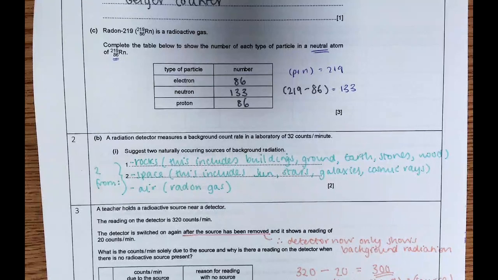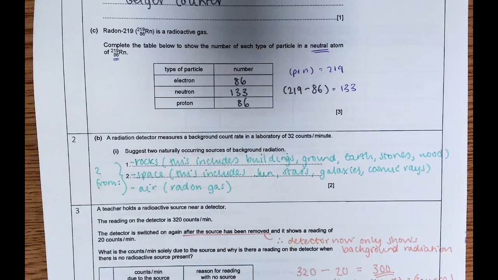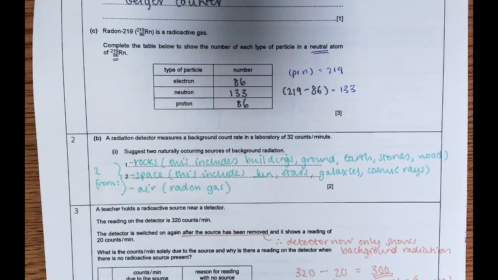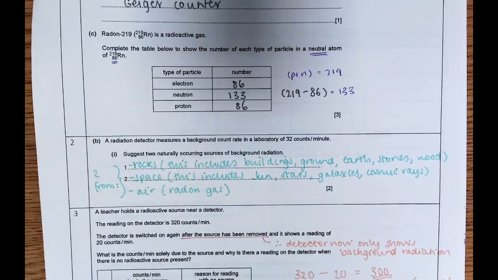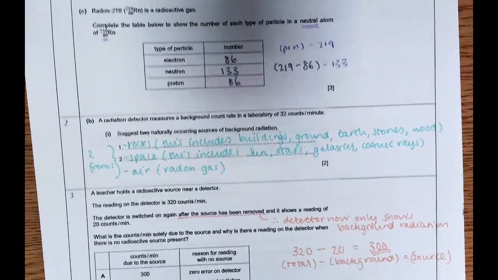So, there were 3 categories that you had to refer to. You couldn't have 2 from the same category because they essentially are the same thing. So, if you said rocks or buildings or the ground or the earth or stones, we're talking about the physical building blocks that we find on Earth. So that's 1. Space, if you said the sun, the stars, galaxies, cosmic rays, that counts as a 2nd. And then finally, radon gas in the air on Earth is also a 3rd mark point there. Okay, so you have to have them from separate categories, otherwise you're talking about the same thing.